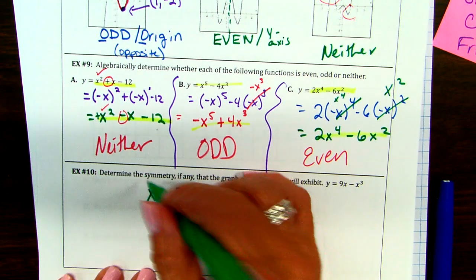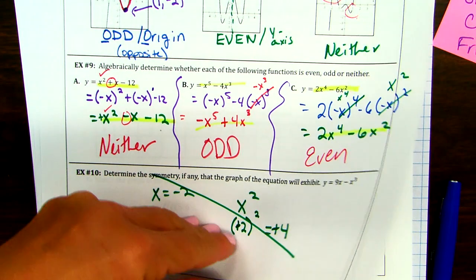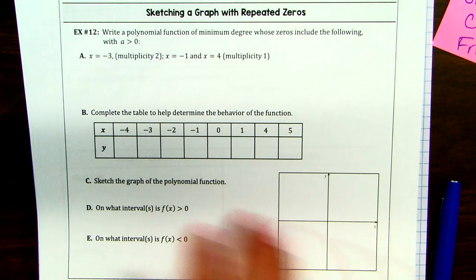Okay. And we're not doing that one. You're going to see this again here in a second. All right, go to the next page.